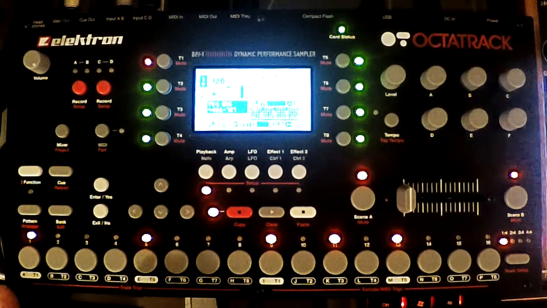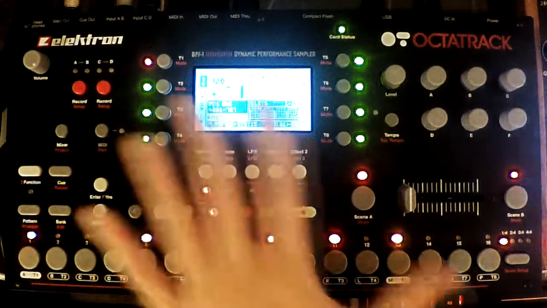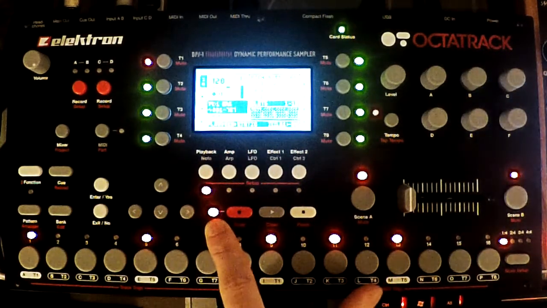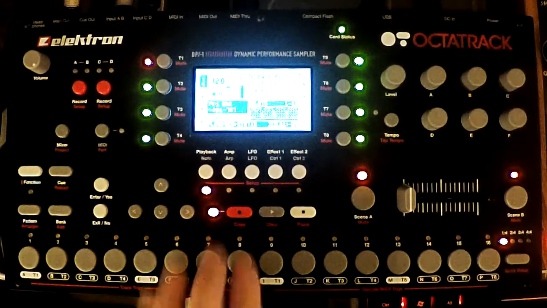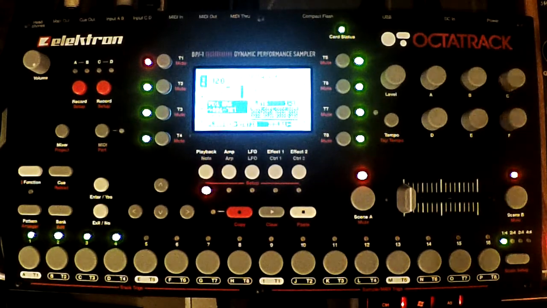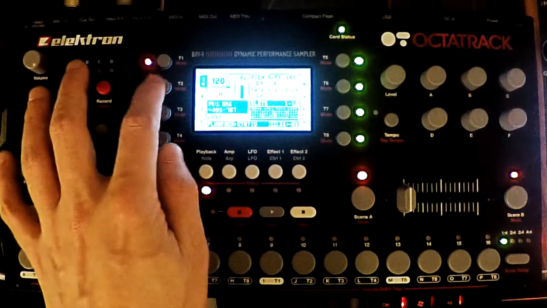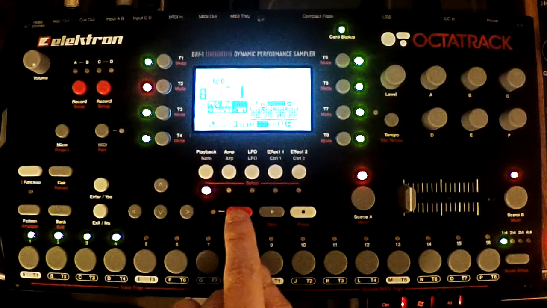Okay, so that's one way to do it. Now what I want to do is clear this pattern. So since we're in this mode and we see that in record mode, hold Function, press clear, that clears the pattern. So here's what we're going to do now. We're going to turn off that mode. Okay. What I want to do first is set a hi-hat. That way we're going to be able to hear the beat. So let's go back into this mode.